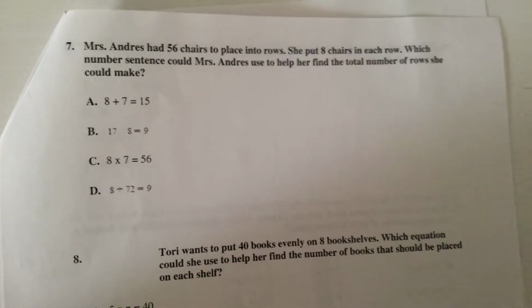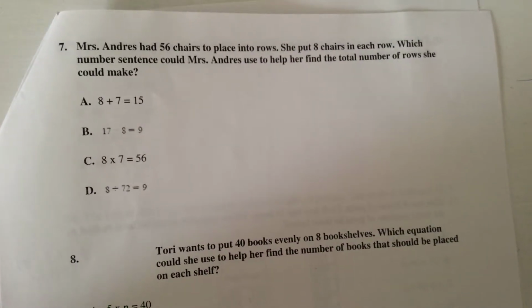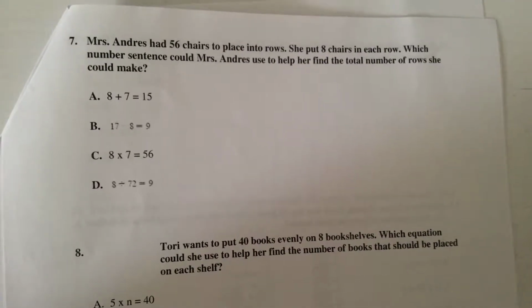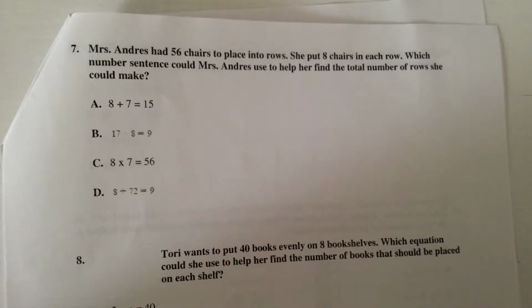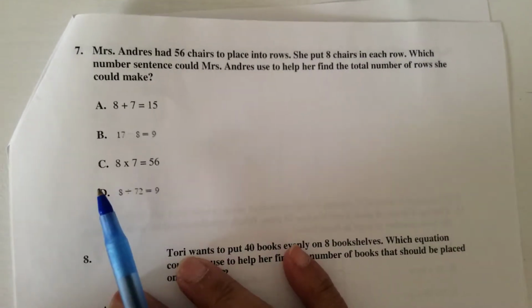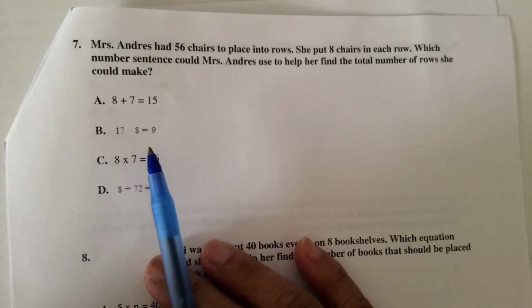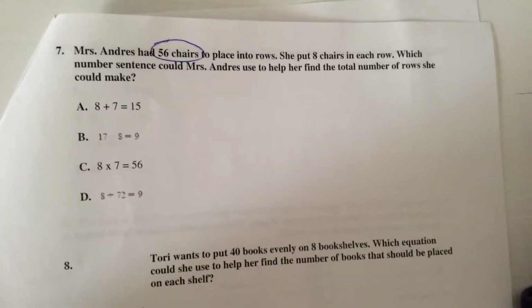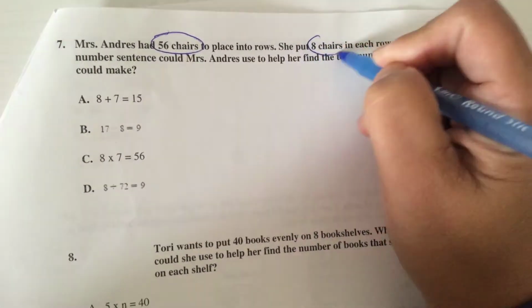So, Mrs. Andres had 56 chairs to place into rows. She puts 8 chairs in each row. Which number sentence could Mrs. Andres use to help her find the total number of rows she could make? Okay, so now is the time to circle all important information. So Mrs. Andres had 56 chairs, and then she wants to put 8 chairs in each row.